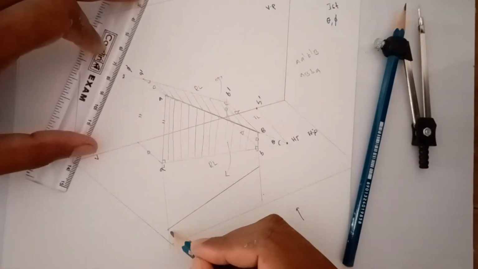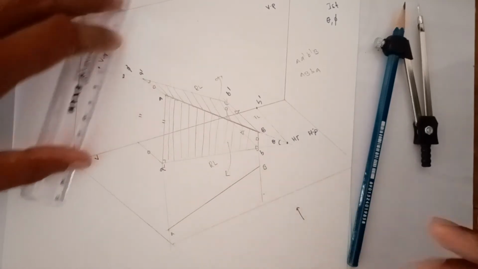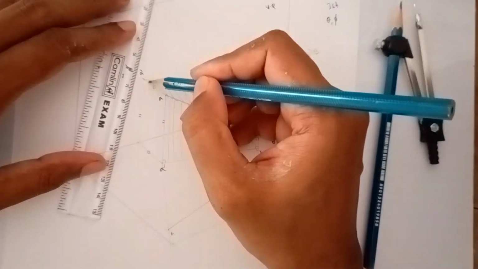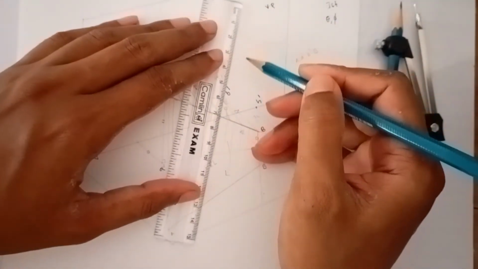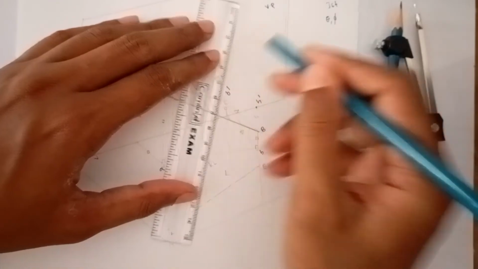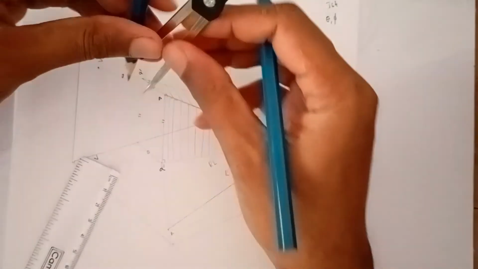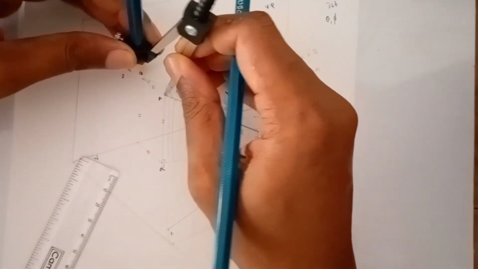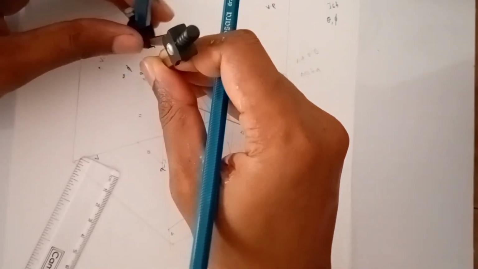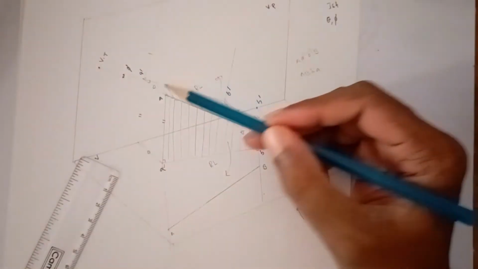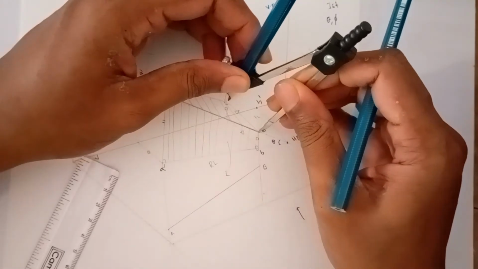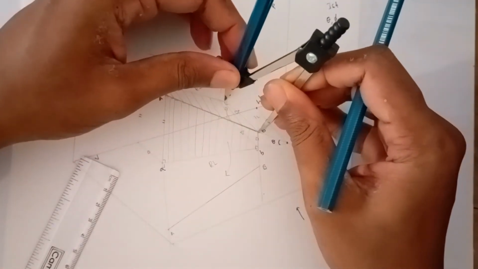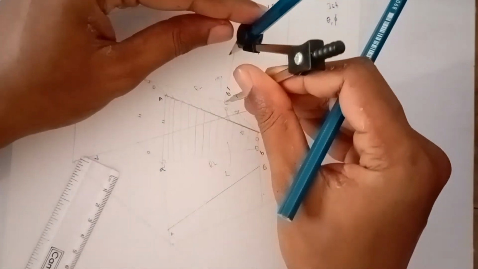So this is A B. Here also this angle is 90, so I am taking a 90, and I am taking a 90 here also and transferring this length. What about this length? This is our length. Here I am transferring this length from here to here. I am transferring this length from here to here. What about this one? This is our length.